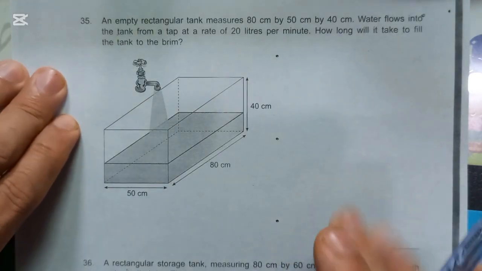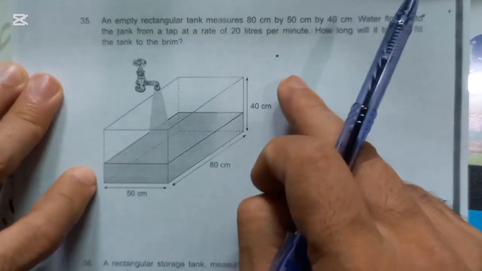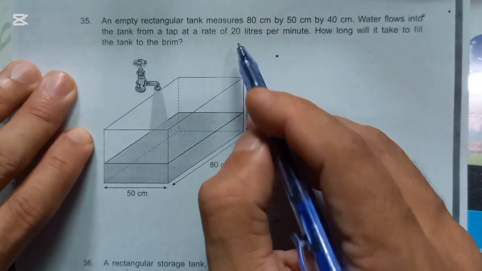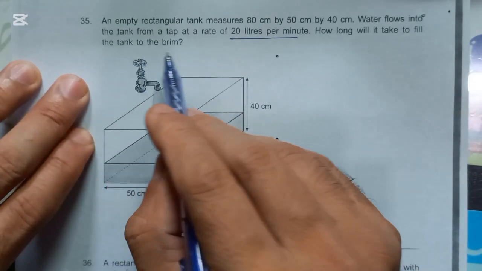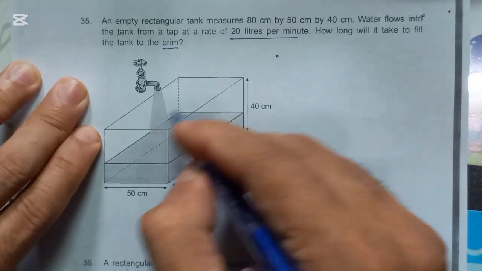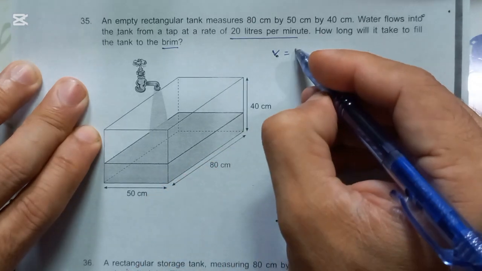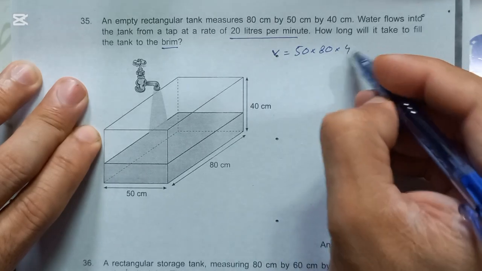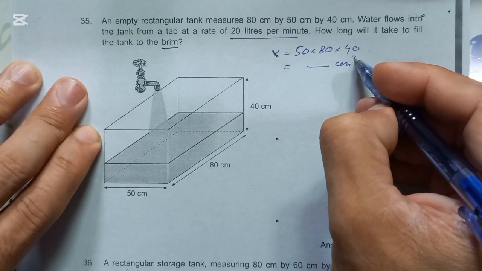Okay, question number 35. An empty rectangular tank measures 80 centimeter by 50 centimeter by 40 centimeter. Water flows into the tank from a tap at the rate of 20 liters per minute. How long will it take to fill the tank to the brim? Brim stands for the utmost top. First we will find the volume of the tank. That will be equal to 50 into 80 into 40. Solve it on the calculator, you will get the volume in centimeter cube.